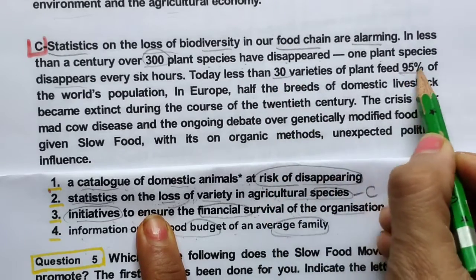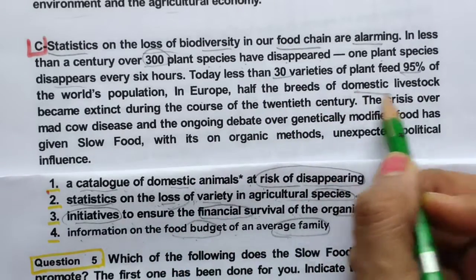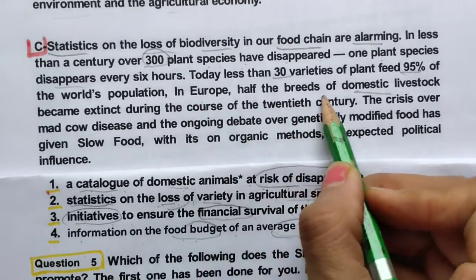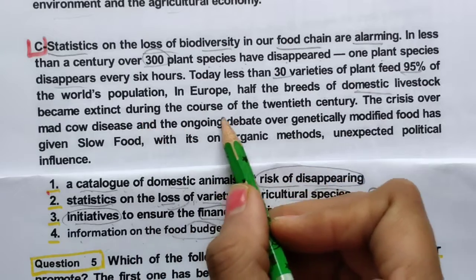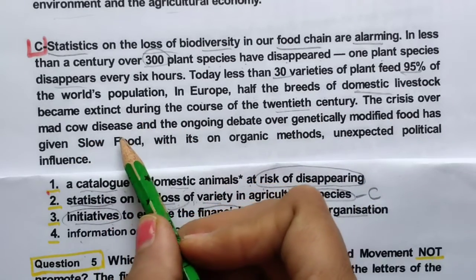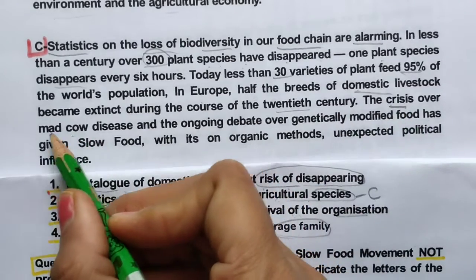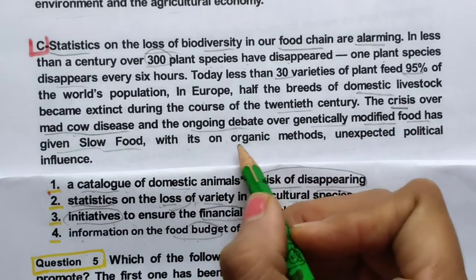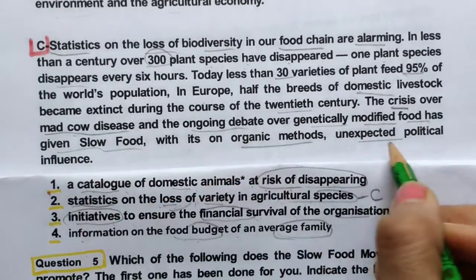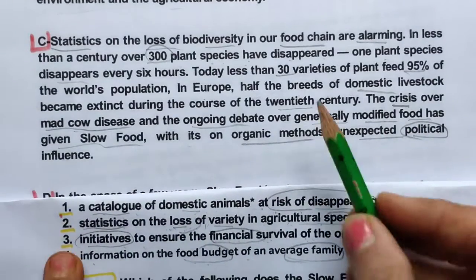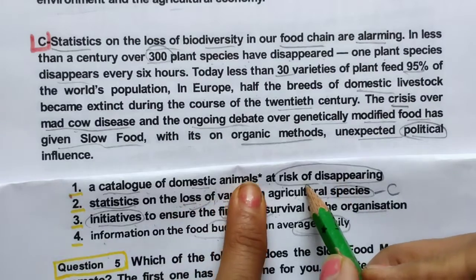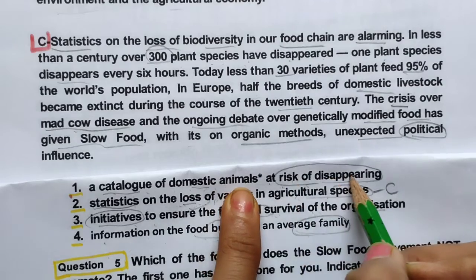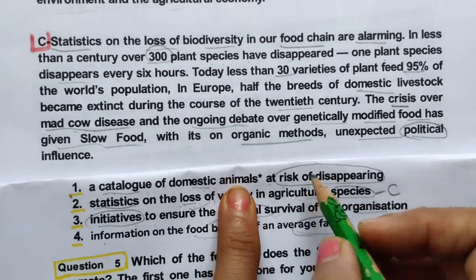Today less than 30% feed in Europe, half the breeds of domestic livestock. So domestic word is also there. In Europe, half the breeds of domestic livestock became extinct during the course of the 20th century. The crisis over mad cow disease and the ongoing debate over genetically modified food has given slow food an organic method and unexpected political influence, okay, political word is also there. So nothing here is related to catalog, meaning a list kind of thing. Domestic animals at risk of disappearing, not extinct. Disappearing means endangered, they are going to disappear.